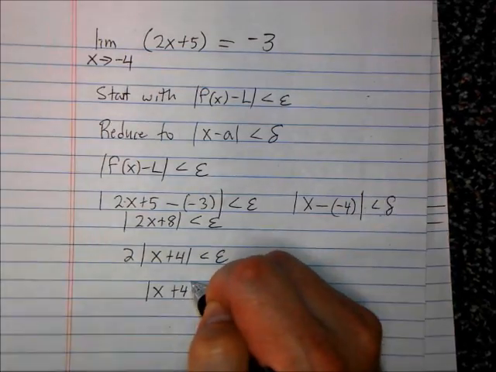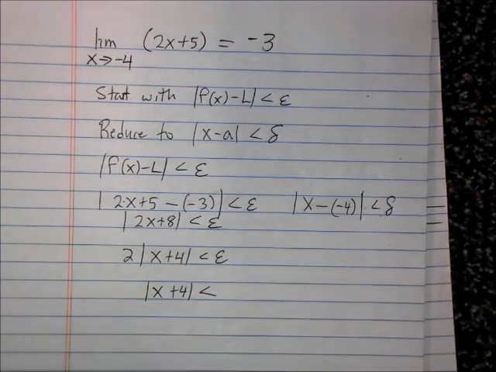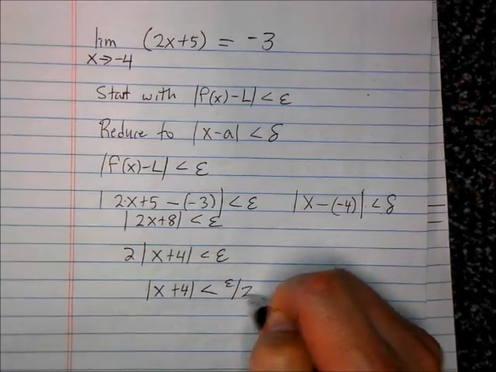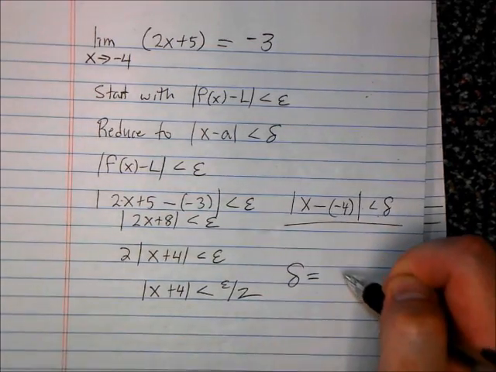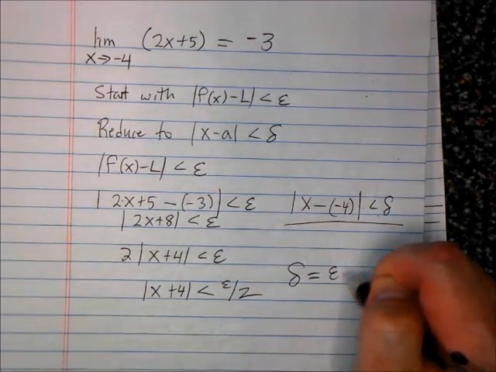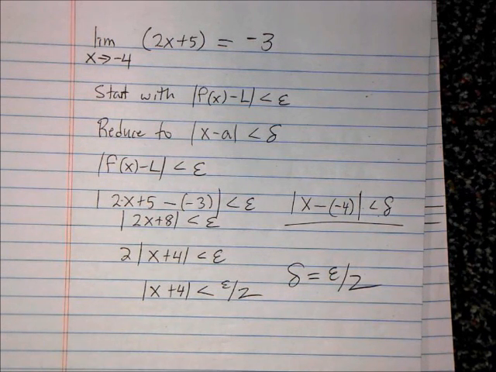The absolute value of x plus 4 is less than epsilon over 2. And isn't that exactly what we wanted? x minus negative 4 is the same as x plus 4. So for this problem, delta better be epsilon over 2. So once you pick your epsilon number, no matter how big or how small you pick it for your acceptable tolerance, I'm going to tell you, well, my answer is half of that. And if my answer is half of whatever you give me, your tolerance will be met. Questions about that?